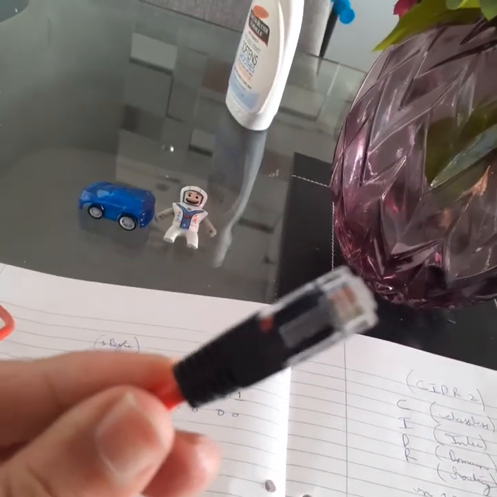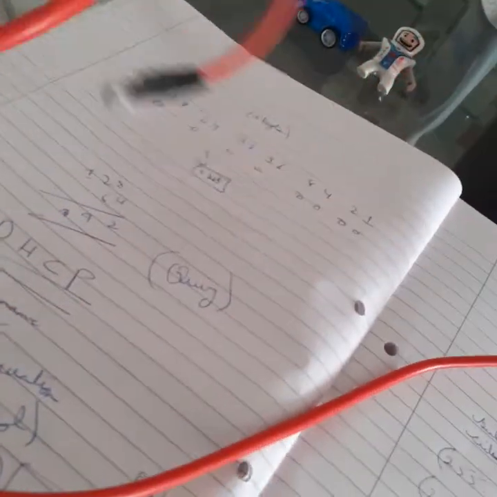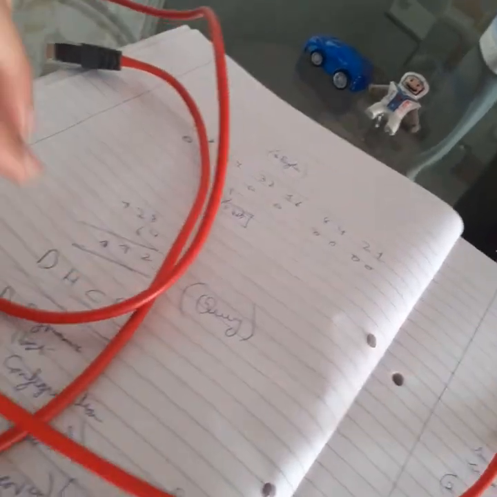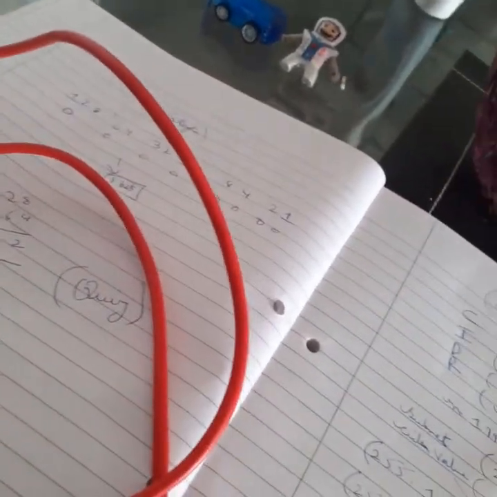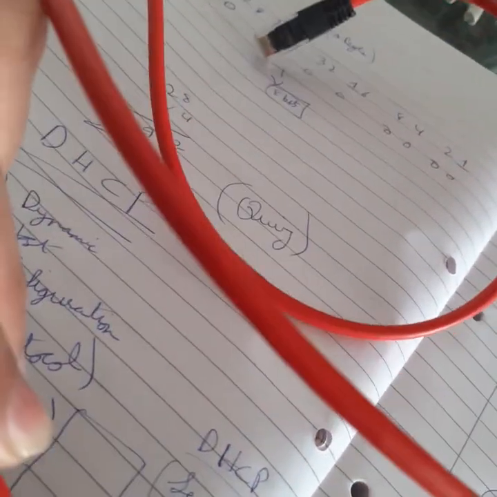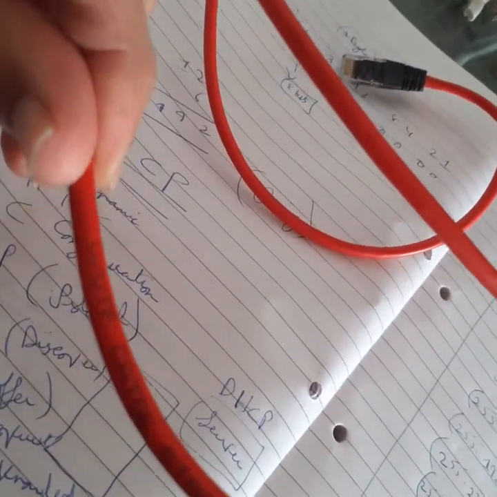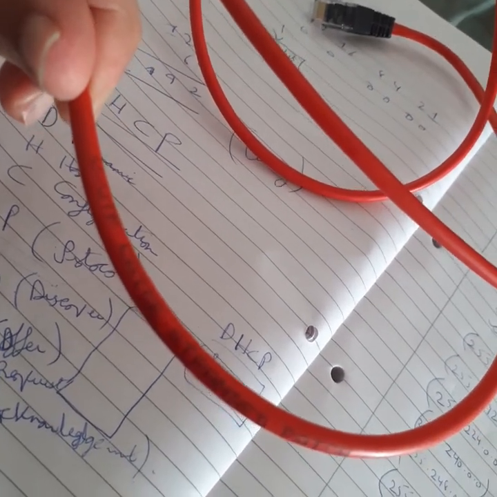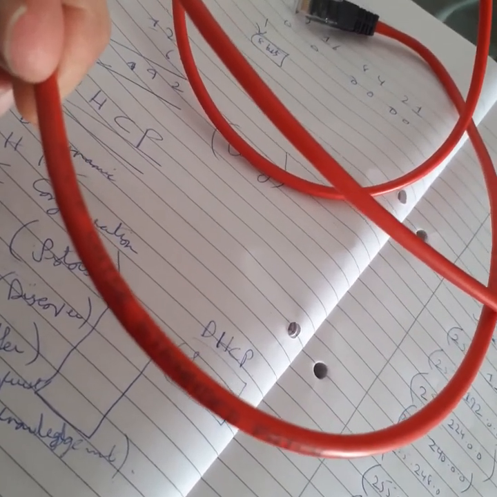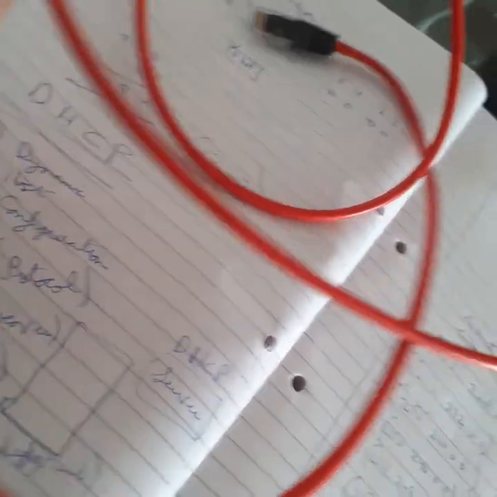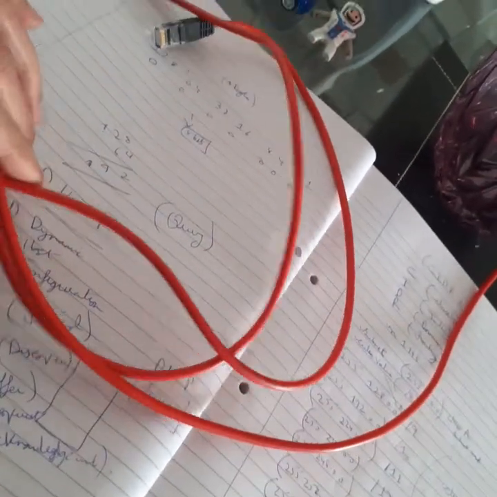Yes, it's a 2 meters networking cable. And so we'll check its specifications as well. So let's check. It says, yes, it says it's a UTP cable and a patch cable. See, there we go. That's unshielded twisted pair cable there.